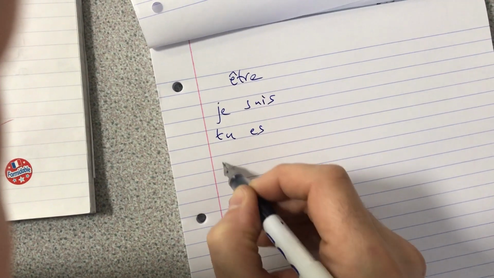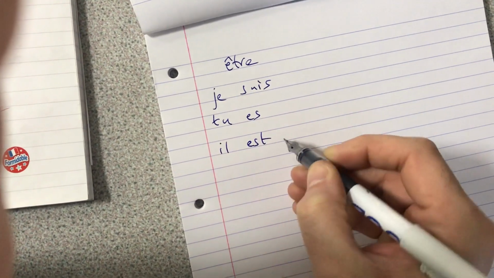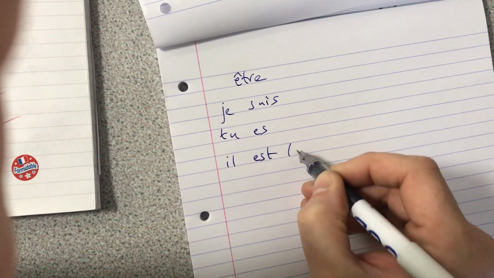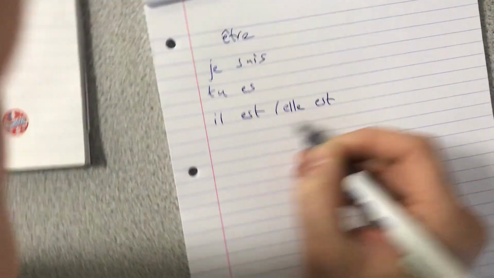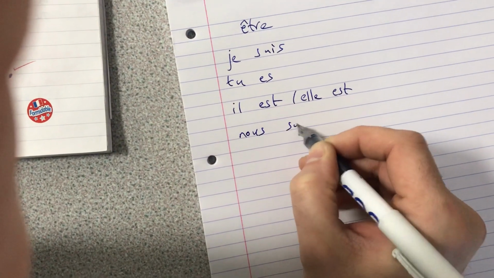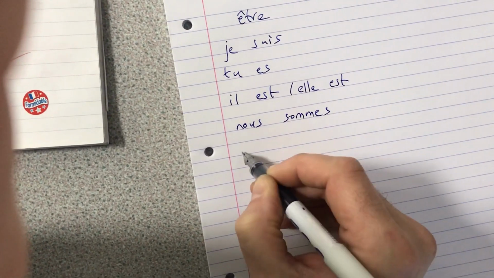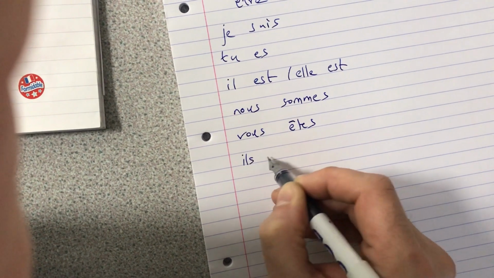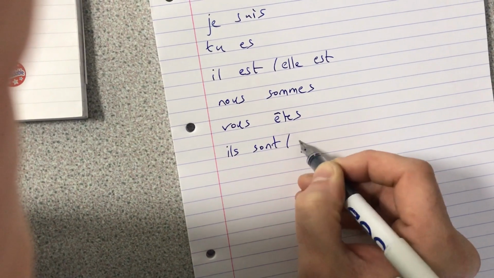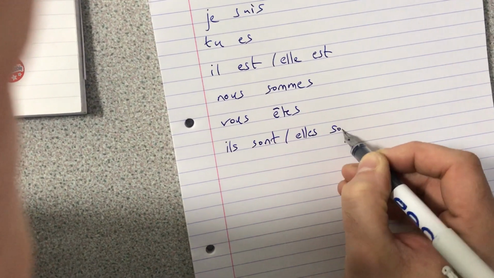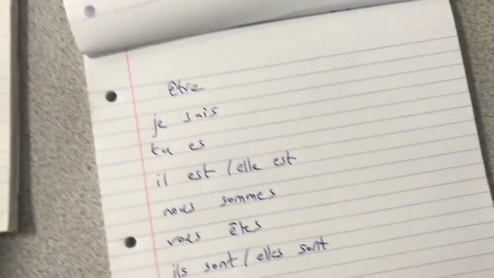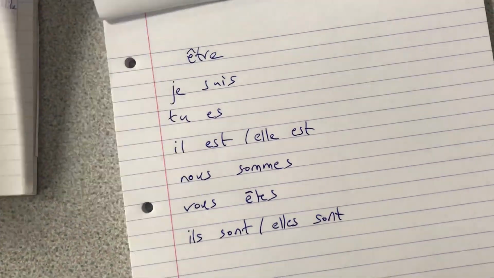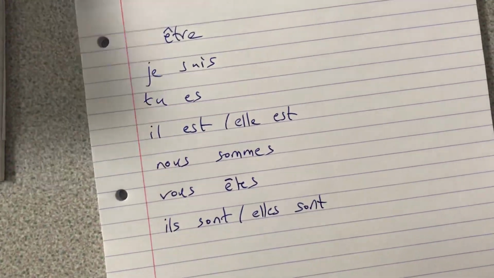Tu es, il est, elle est, nous sommes, vous êtes, ils sont, elles sont. There you go. So that's être conjugated into the present tense.